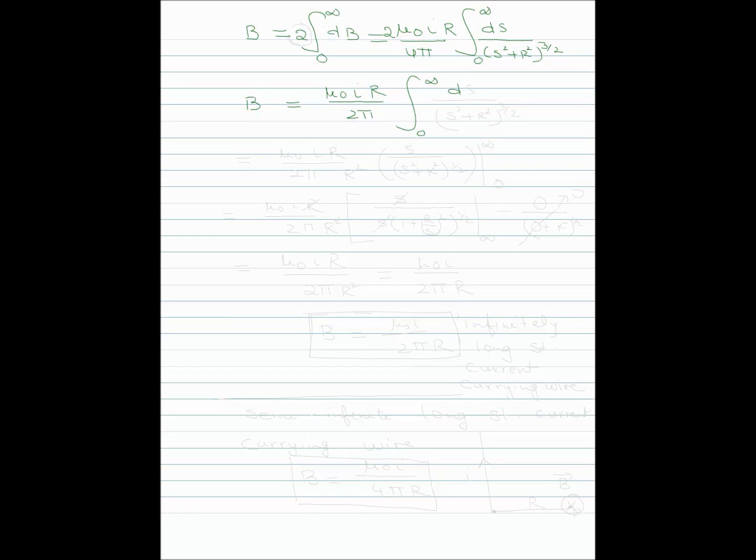So this comes from doing the integral. And so finally, you will not have anything in the numerator here, because this is basically this, but you will actually get mu 0 I over 2 pi r. So that's the magnetic field due to an infinitely long straight current carrying wire.